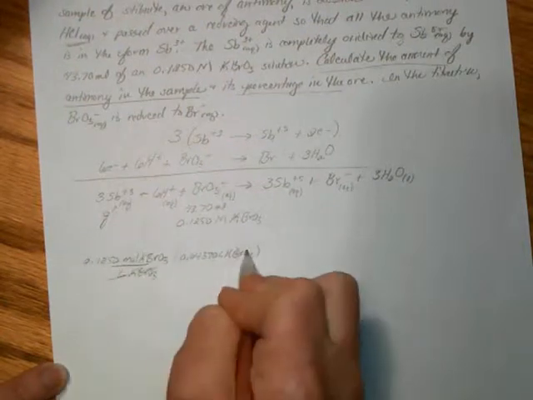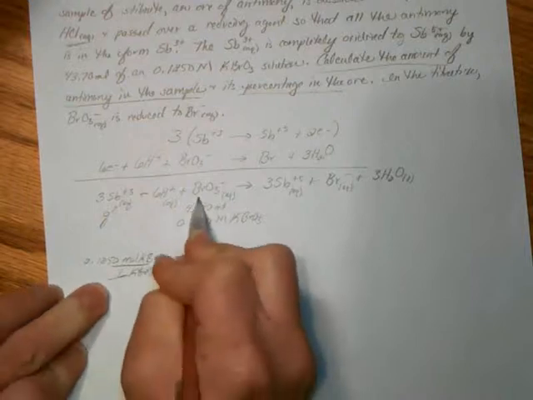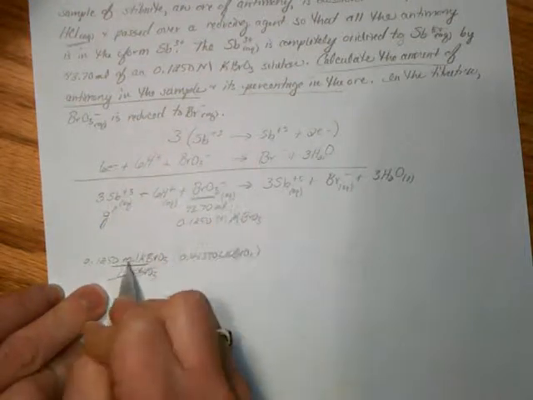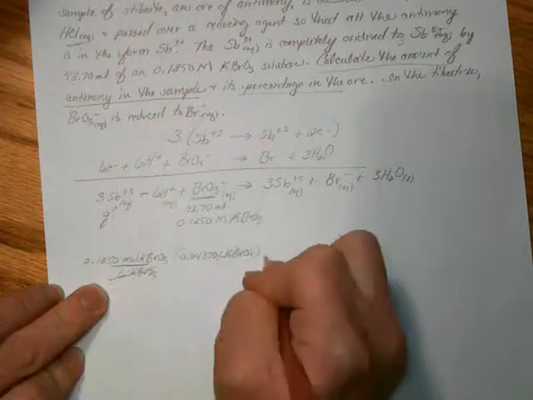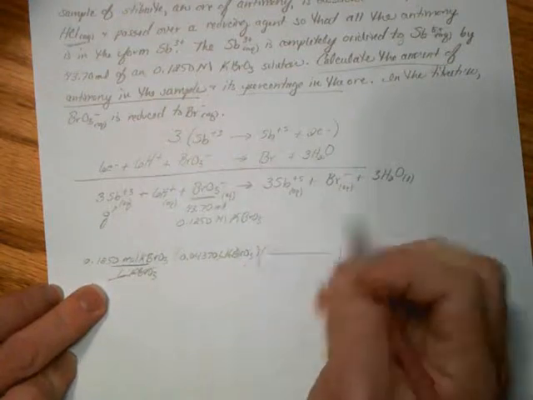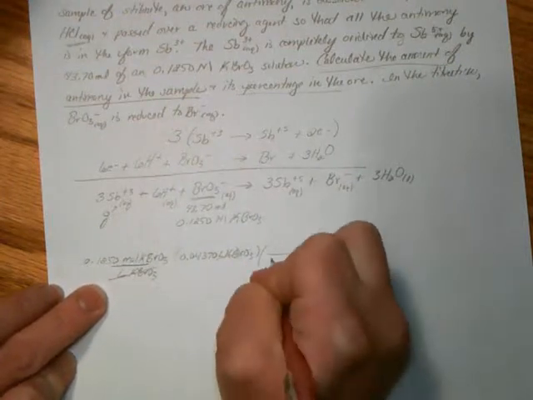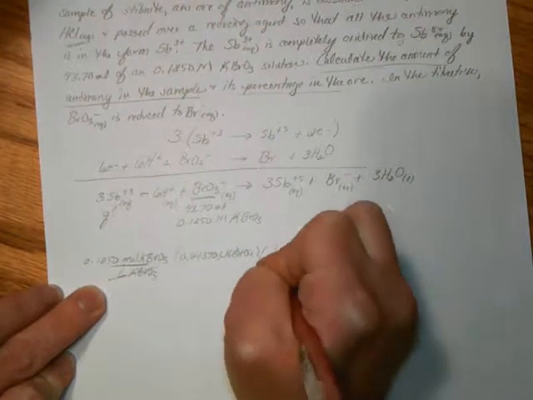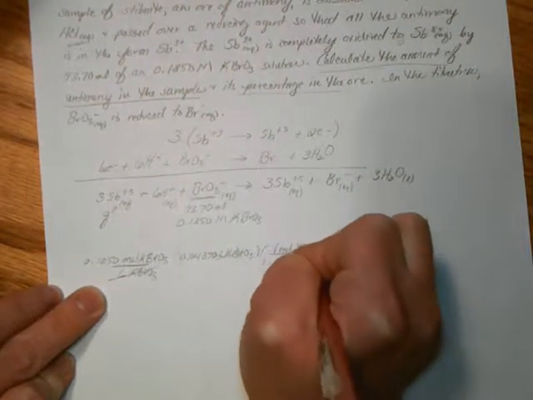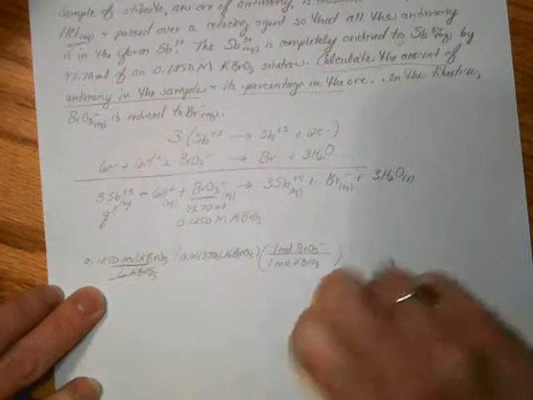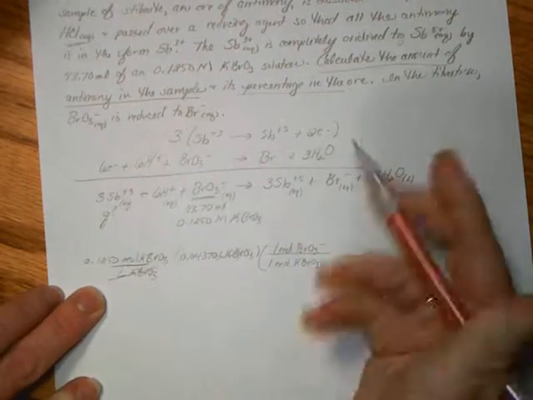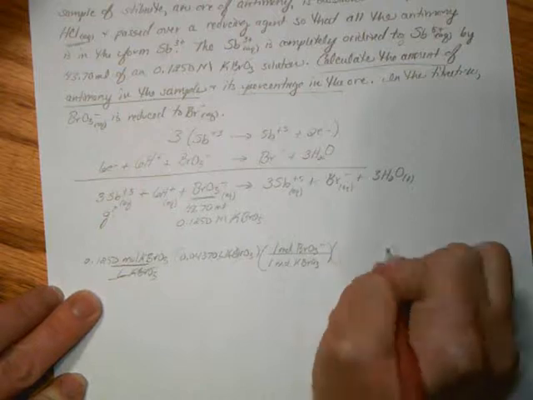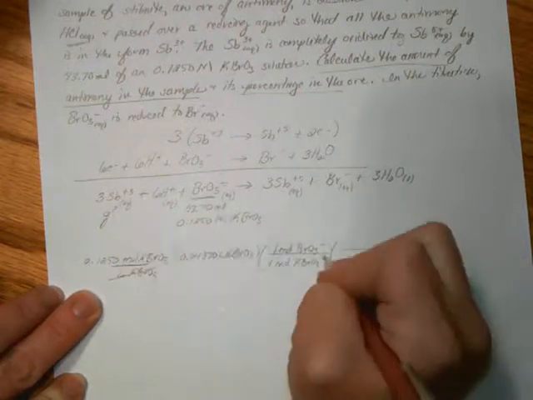So that will cancel the liters. Now, my reaction involves the BrO3 ion. I'm now in moles of KBrO3. So, just to be in terms of my actual reactant, for every 1 mole of the KBrO3, it's 1 mole of the BrO3 ion. Okay, just to condense this to give myself plenty of room. All right, now I go to what I got from my balancing.